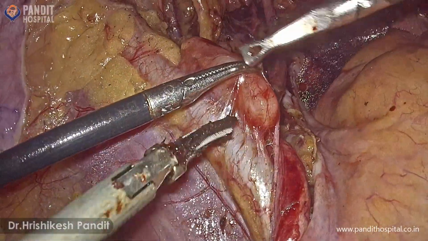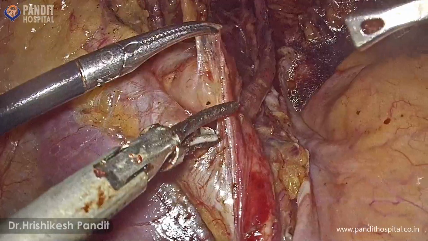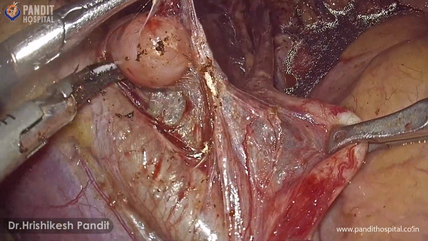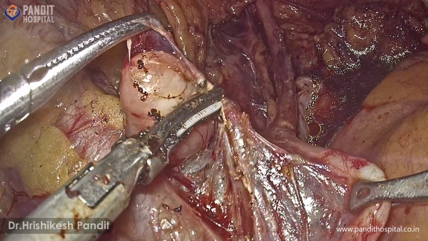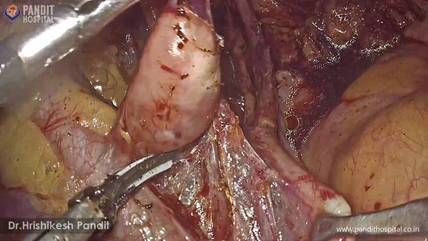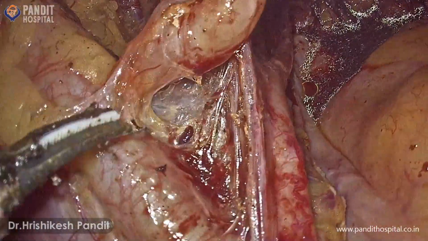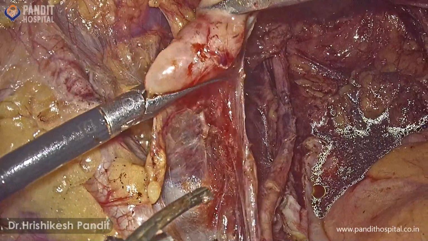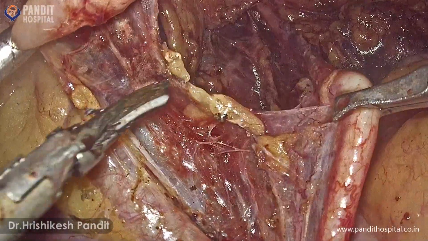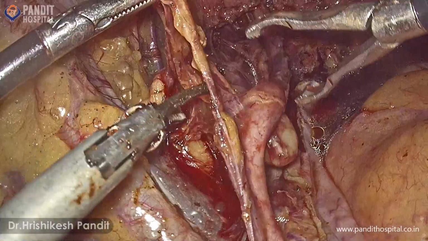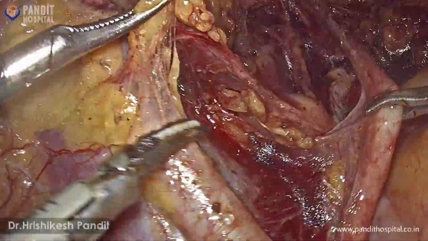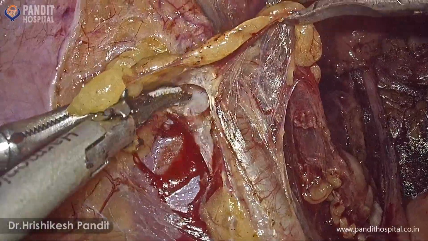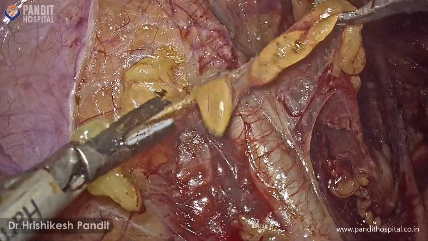We are dissecting the external iliac group of lymph nodes with millimeter by millimeter dissection, preventing any injury to the external iliac vessel. The assistant guards the ureter. We need not dissect beyond the genitofemoral nerve. Care is to be taken to prevent any damage to the genitofemoral nerve, as it will then cause numbness along the anterior thigh and the labia.